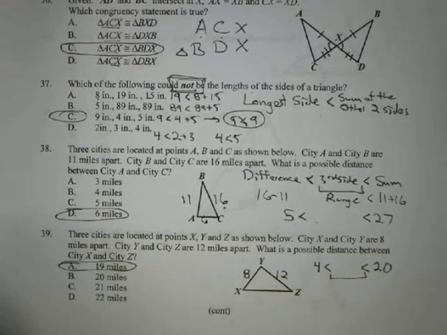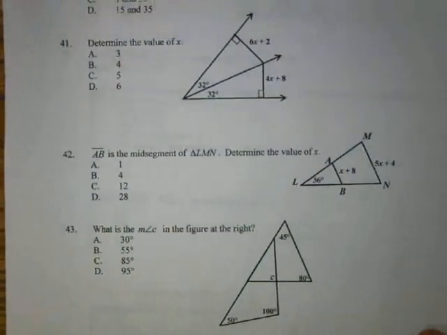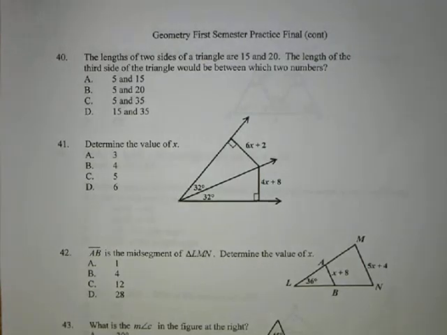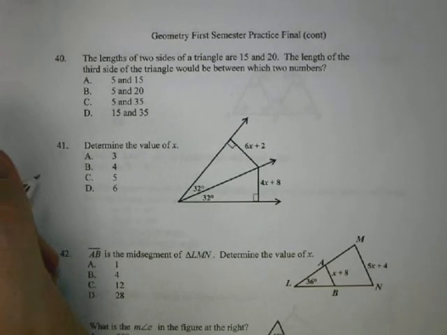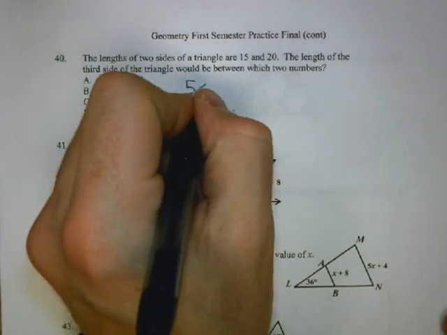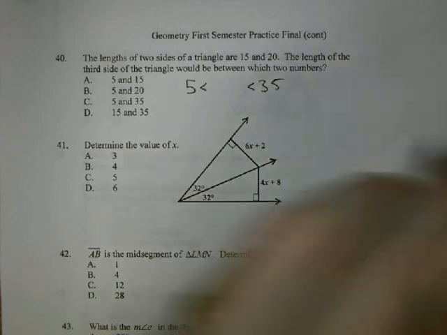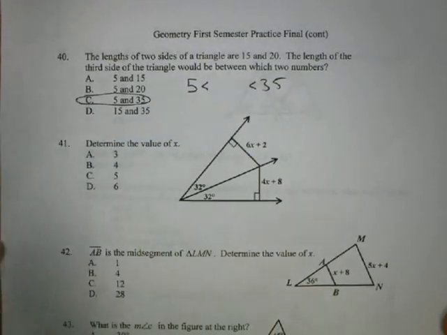39, it's going to be the same type of problem. I have Y, Z are 12 miles apart. X, Y are 8. For the possible distance, I have the difference is 4. The sum is 20. I need some value between 4 and 20, not including 4 and 20, and it's going to be 19. 19 is less than 20. All the other values are greater than or equal to 20, and that's not going to work for us.